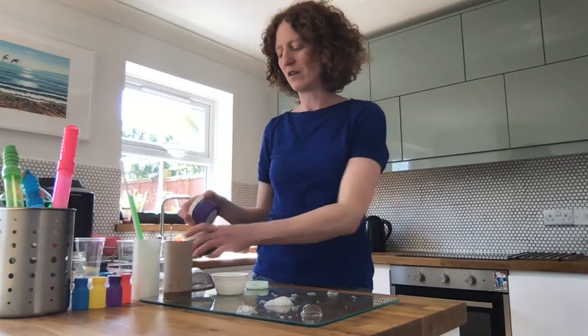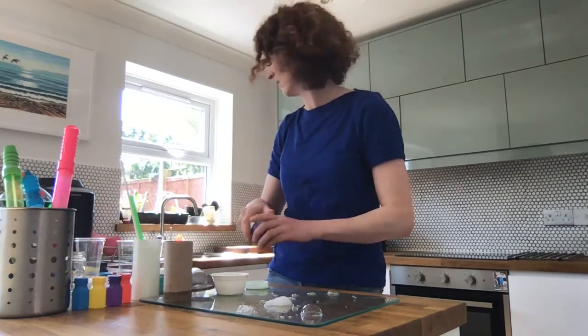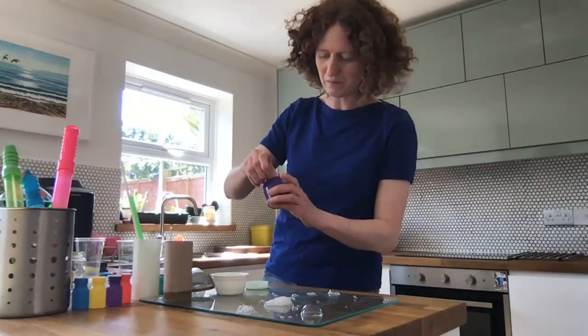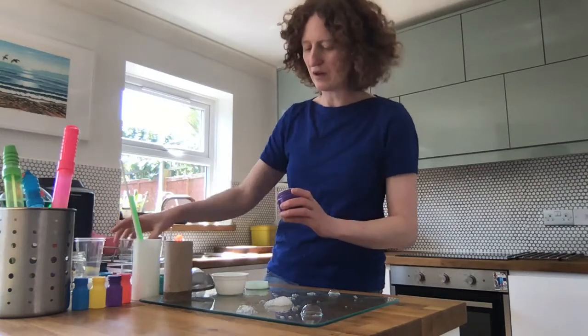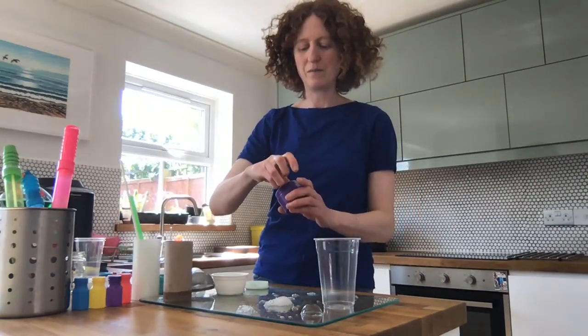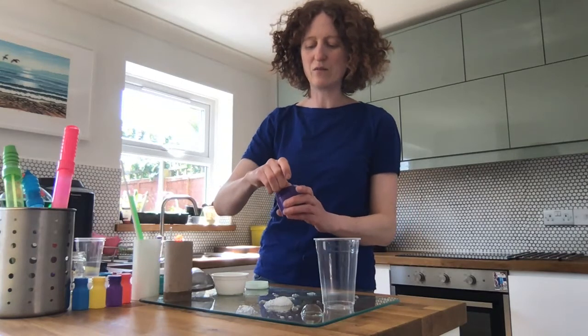So you just take some different colours of paint. And what I've been using is an old spoon to scrape the paint out. And then I've been putting it in some disposable cups, mix it with a bit of water, and then you can add some washing up liquid.